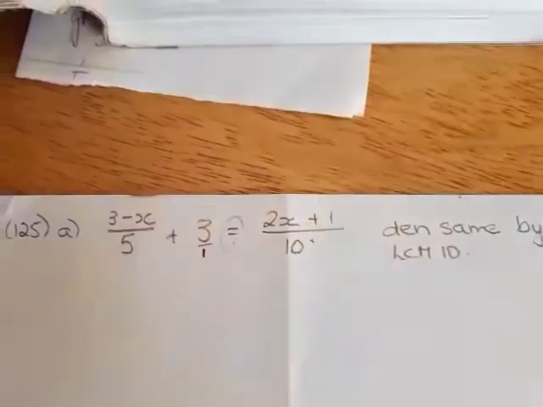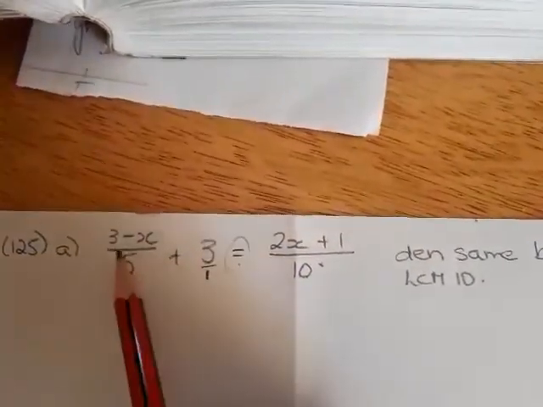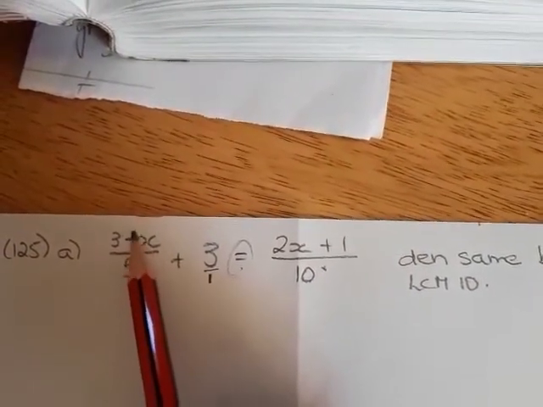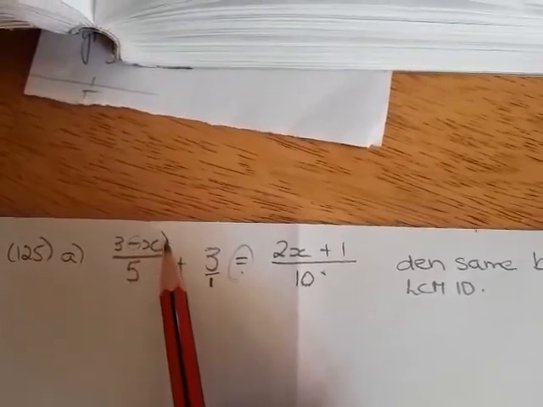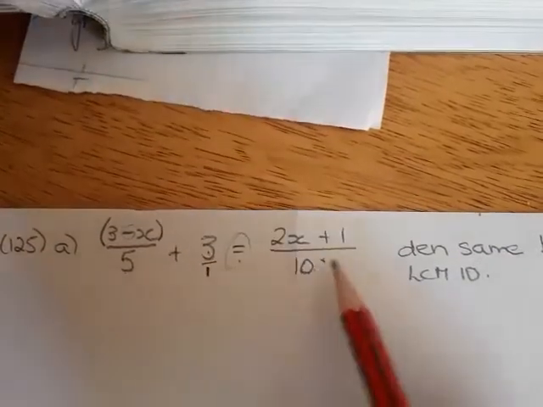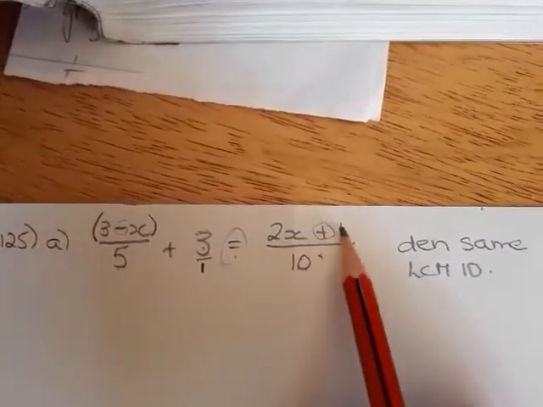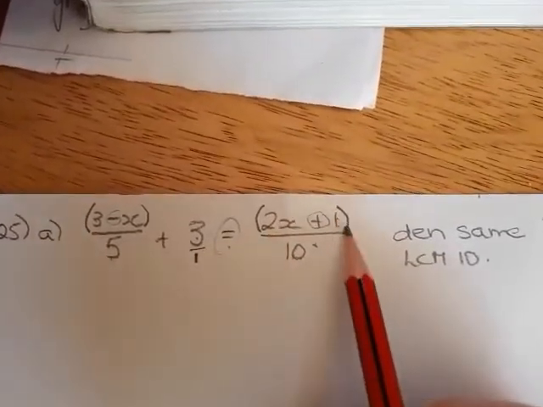Okay. So now very important second part, if we have fractions, here the numerator has got two terms. There's a minus, so you got term 1 and term 2. You must put them into brackets. This is only one term, so no brackets needed. Here you got 2x plus 1, so this is two terms, which means you must put that into brackets.